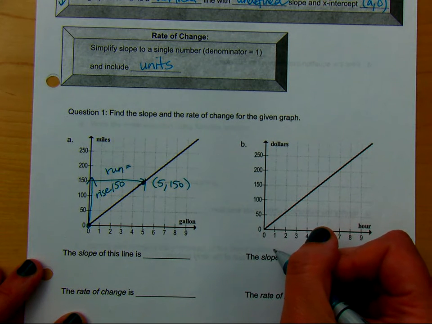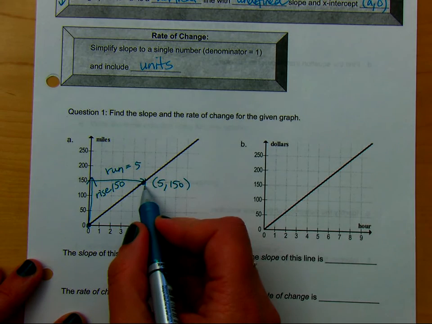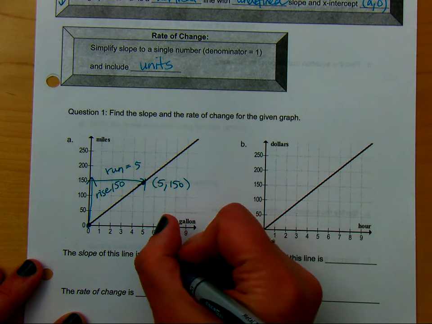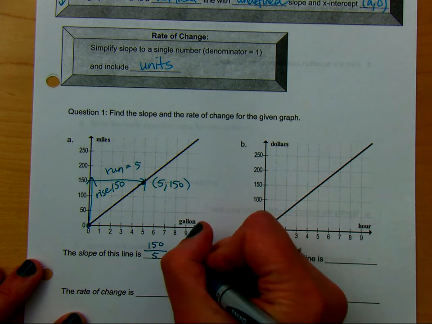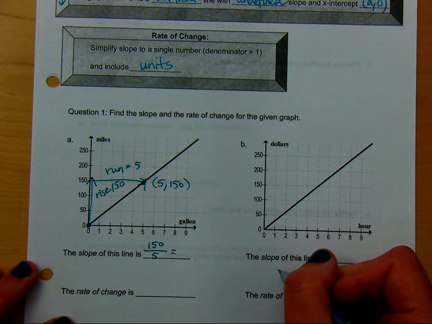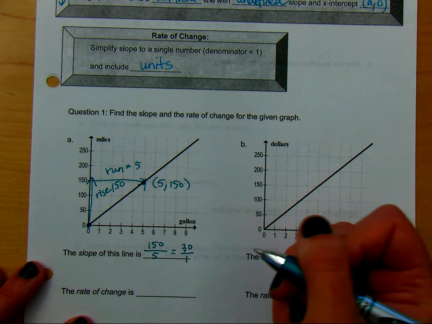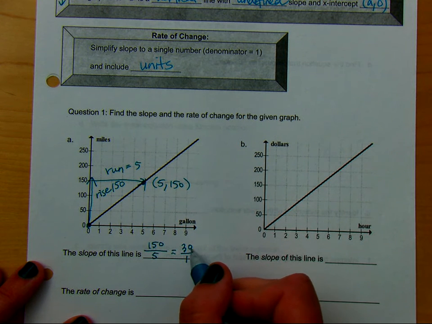Would be 5, right? From 0 to 5, my run is 5. So if I think about my slope as the rise over run, I would have 150 is my rise over 5. If I reduce that, what does that reduce down to? 30 over 1, because 5 goes into 15 3 times, 5 goes into 0 0 times.